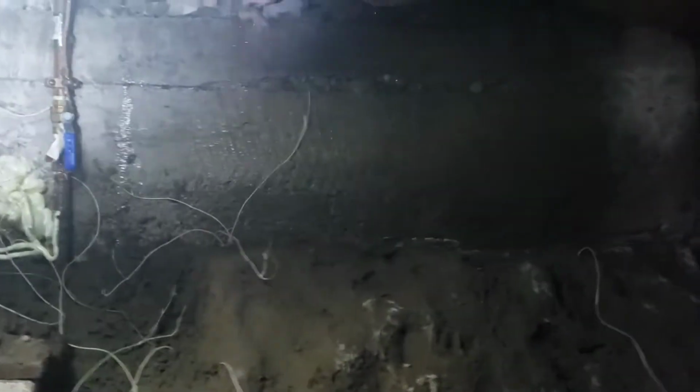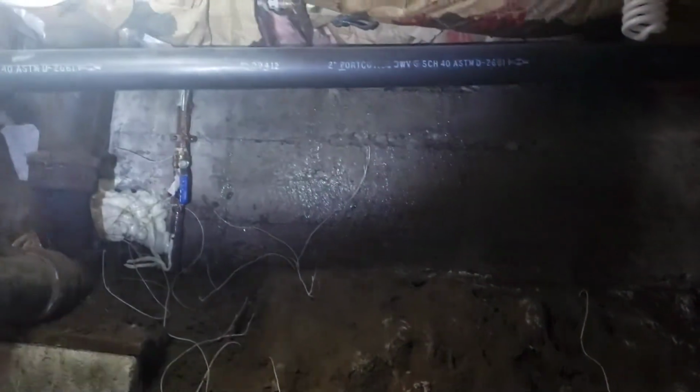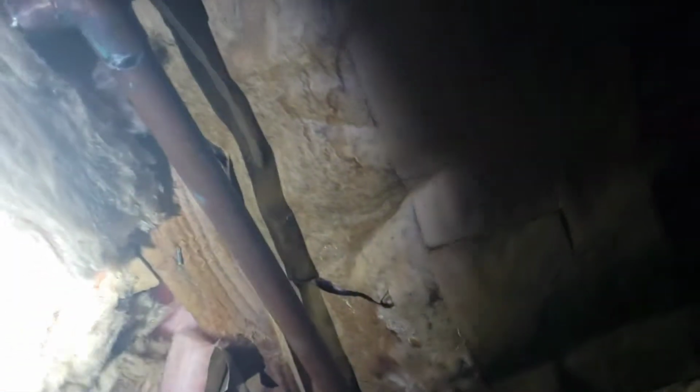And just want to show you a couple things I found already. First of all, you can see this whole foundation wall here is soaking wet. You can get up close here and look to see that it's all wet down here, coming down the wall. Insulation's all wet. In this case, we're probably not going to be able to find exactly what the cause of this is. You know, the pipe here doesn't look too bad.